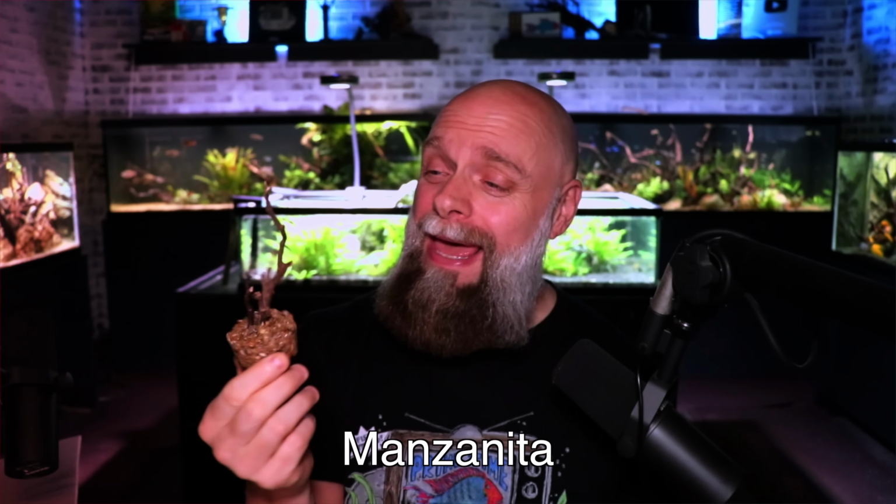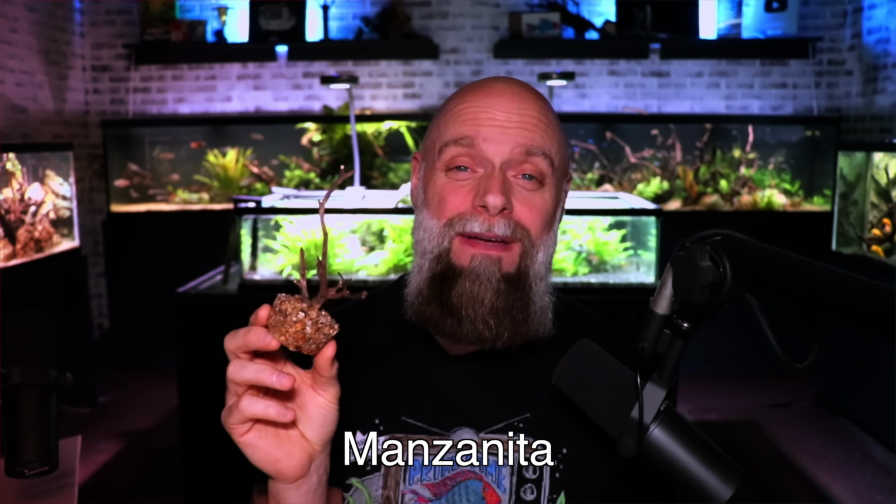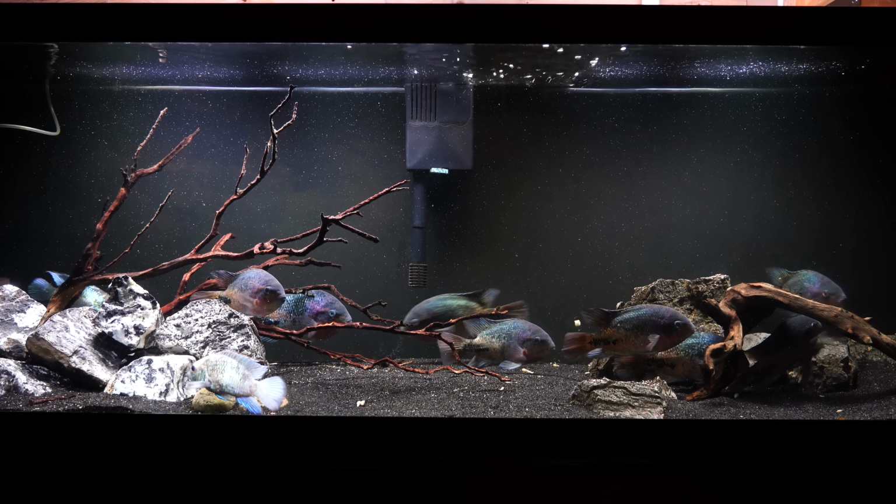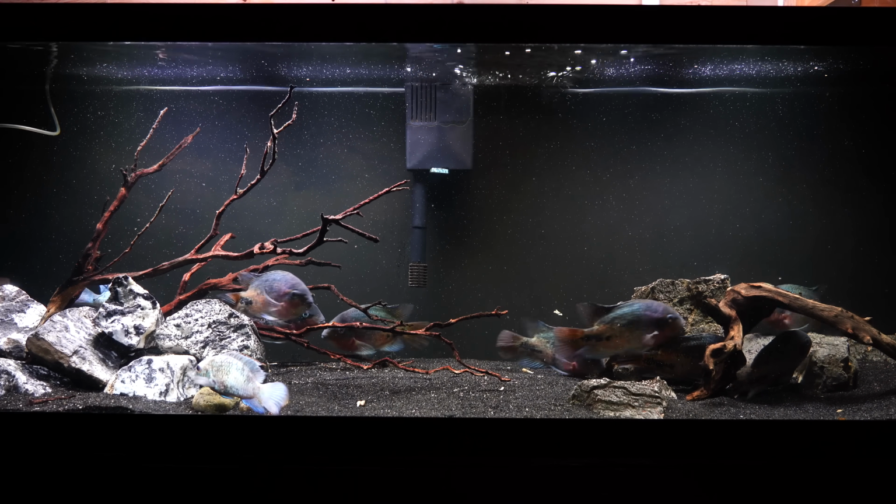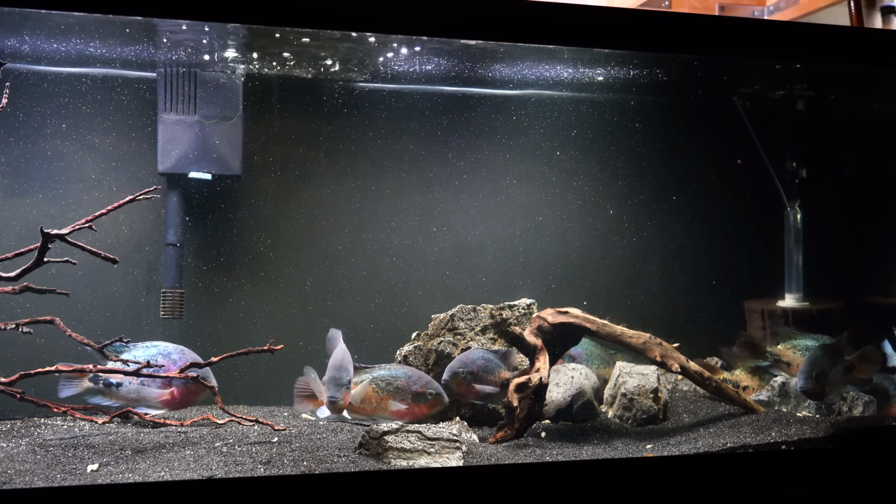Now, these next types of woods, they're not quite as bulky and chunky. In this first one, I'm going to give you an example. I'm going to show you what this looks like in an aquarium. This little guy here is a really good example of Manzanita wood. Manzanita tends to be very spiky, very thin, very branchy looking. This is nice because it can fill up a lot of space in an aquarium without being really large and chunky.